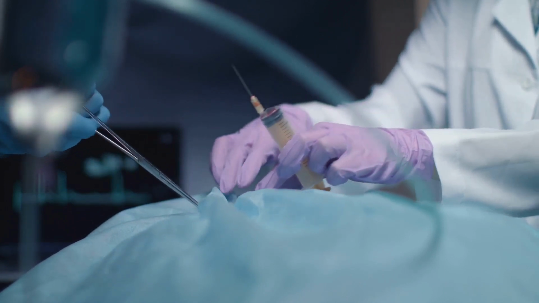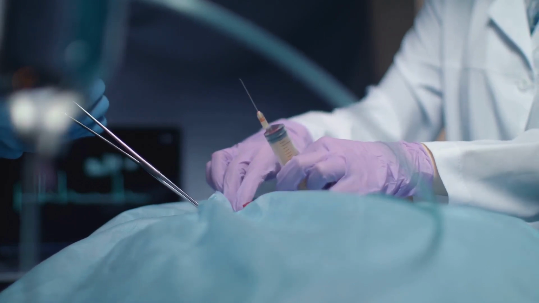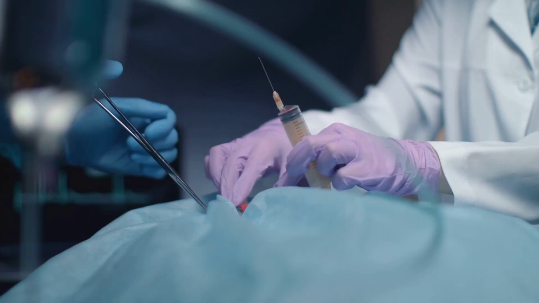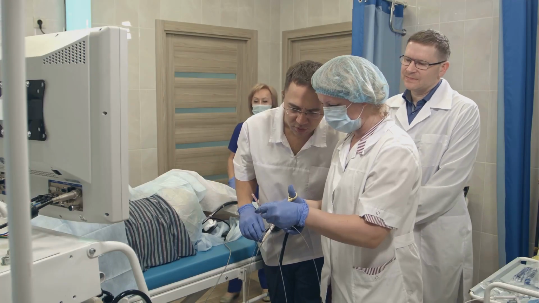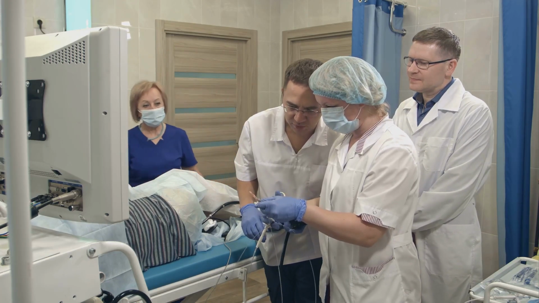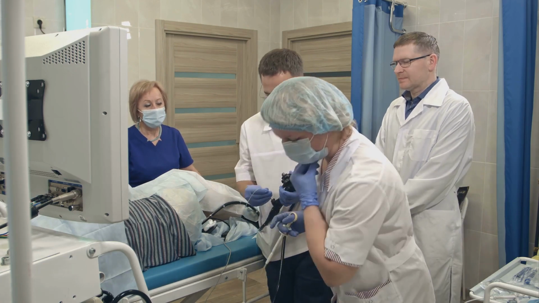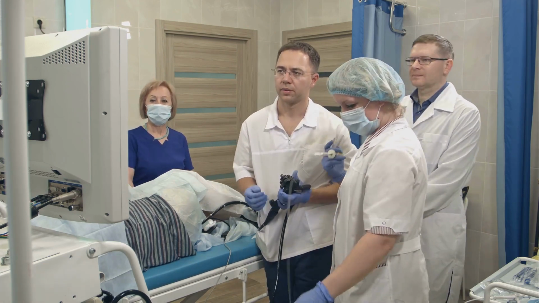Airway evaluation is like a crystal ball, giving us insights into the patient's unique anatomy and potential challenges. It allows us to tailor our approach, choose the most suitable equipment, and be prepared with a plan B and even a plan C. Improving patient safety is the cornerstone of healthcare.